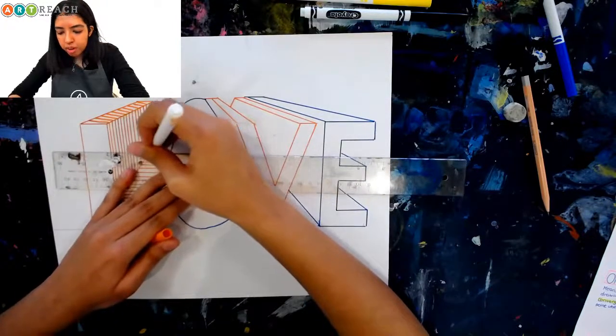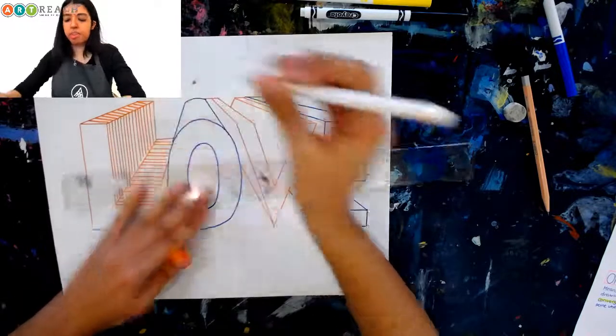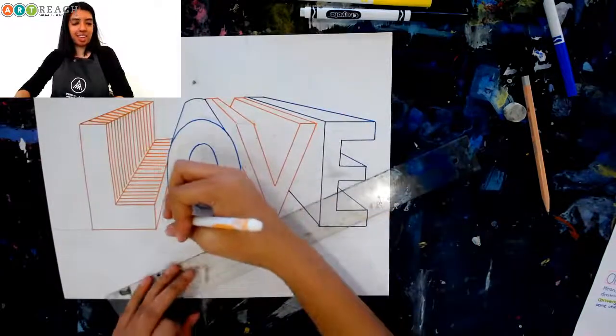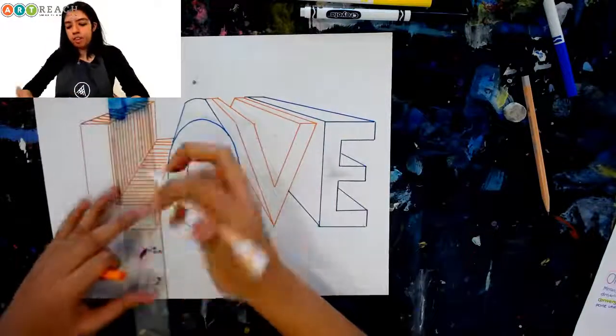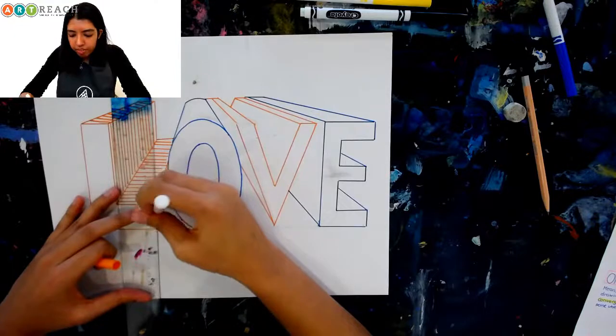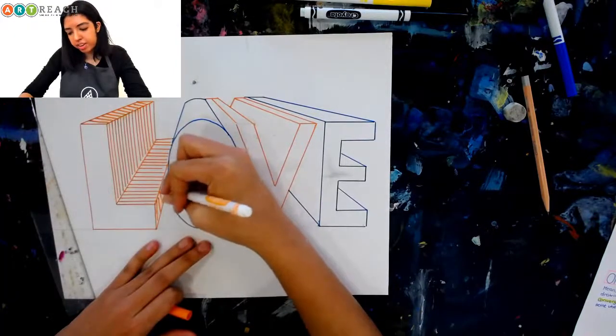And I'm going to go all the way to the top. And then for this section right here, I don't need a ruler, so I'm just going to fill it in like this.